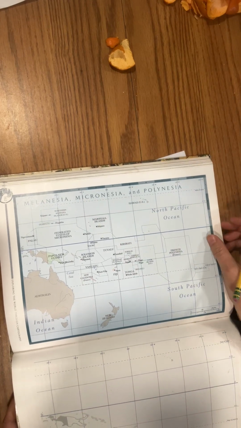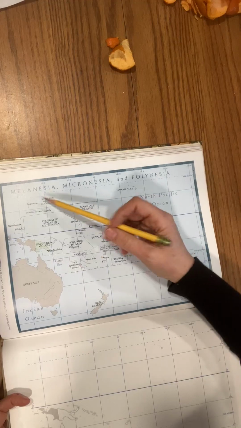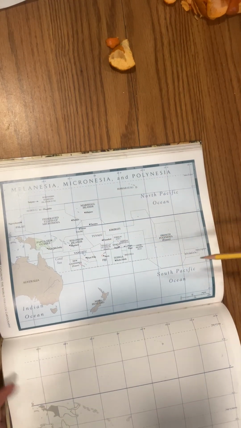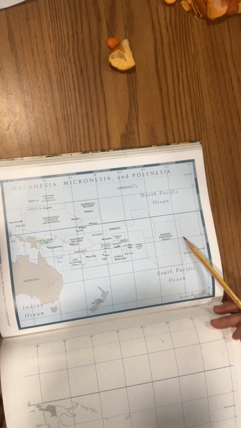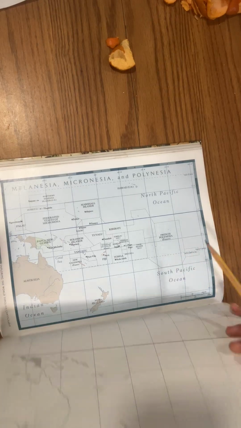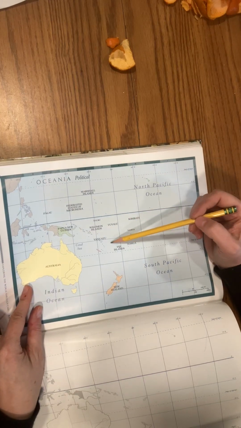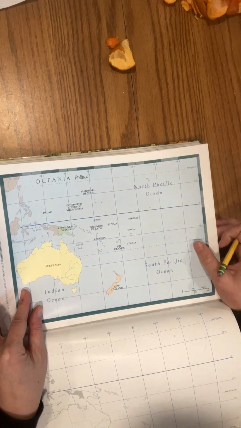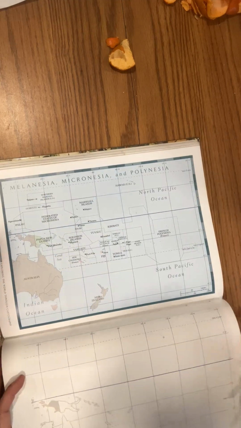Okay, this is our map of Melanesia, Micronesia, and Polynesia that comes in the CC cartography book. It has all these different divisions of where the exact areas of these nations end, and it includes the territories of other countries. I found that I like the map here of Oceania a little better. It stands out a little more clearly what the islands and the nation states are. And this is the one that we're going to focus on today as we try and draw this.